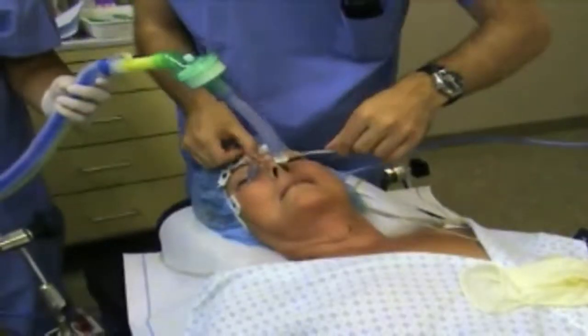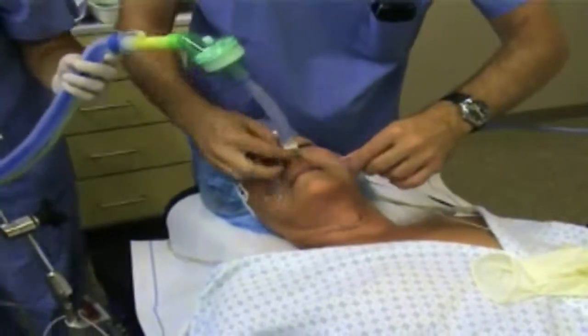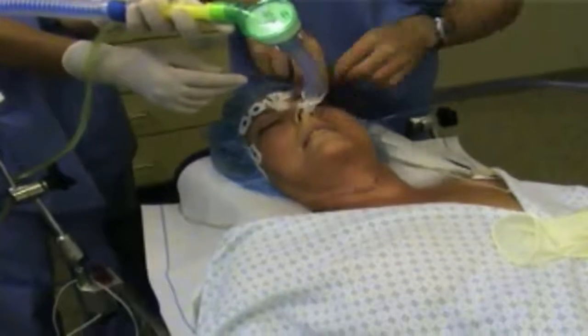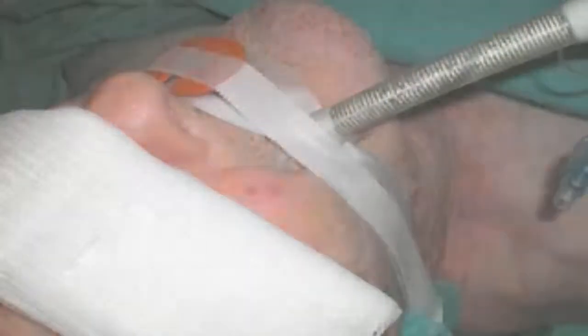Using adhesive tape, fix the tube onto the bridge of the nose or, in oral intubation, onto the maxilla. Then fix the tape with an additional ribbon to keep the tube from being displaced. Stabilize an oral flexible tube with the previously used oral airway.